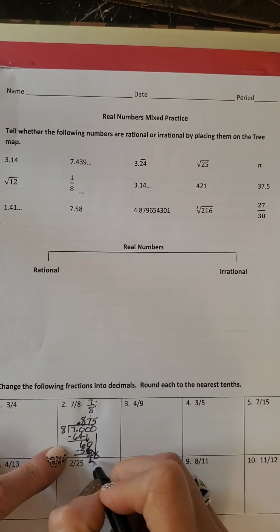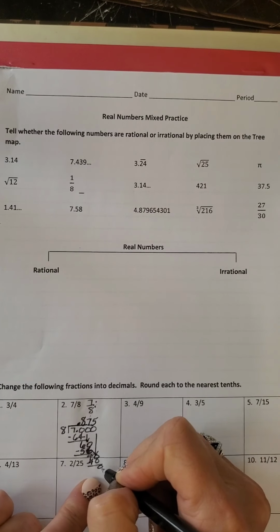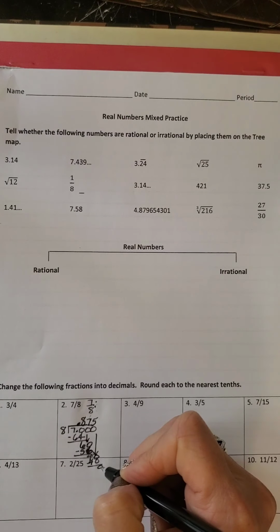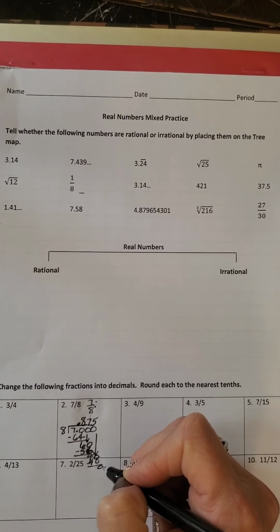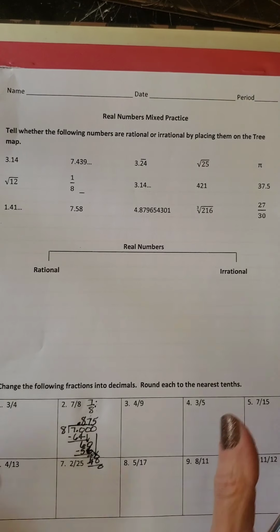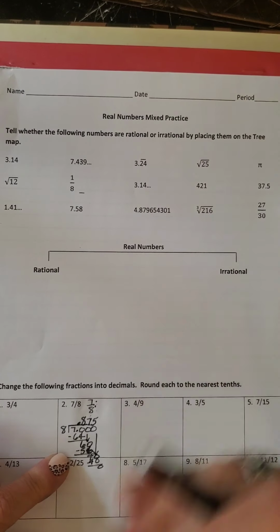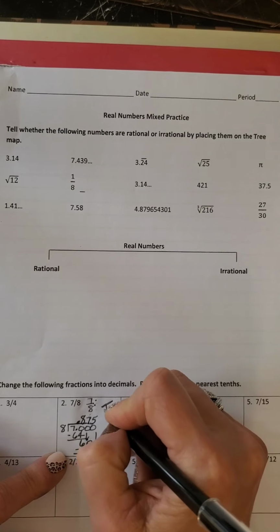And then 8 will go into that 5 times, making that a terminating decimal because I got a zero remainder. It divides out to 0, okay? So number 2 down at the bottom is a terminating decimal.